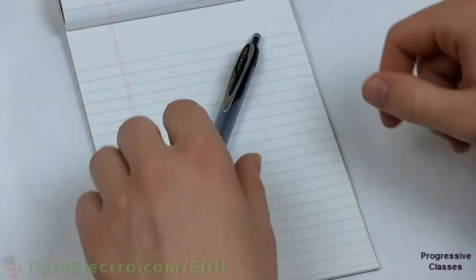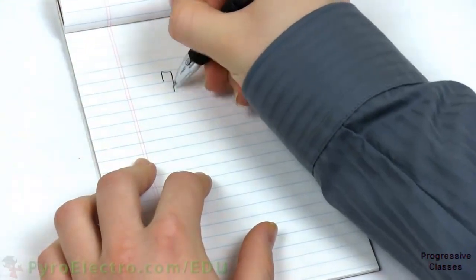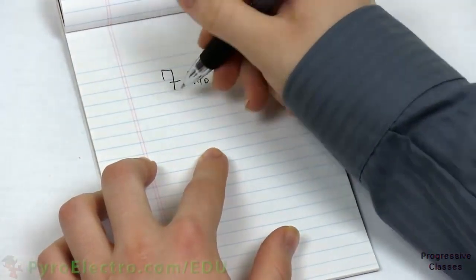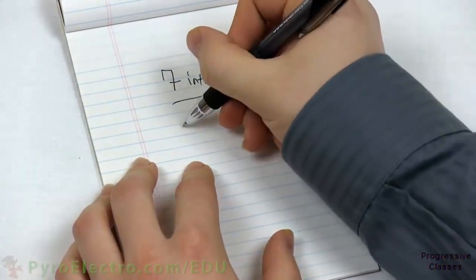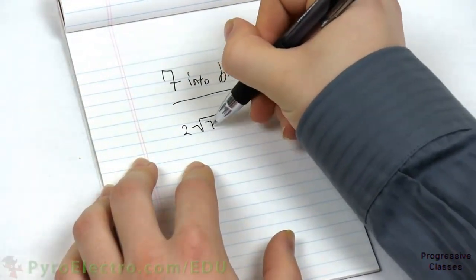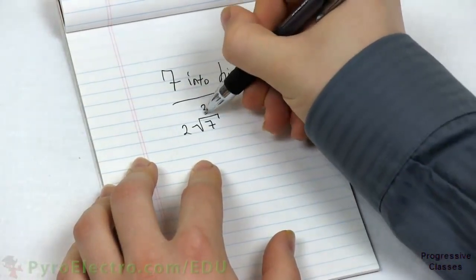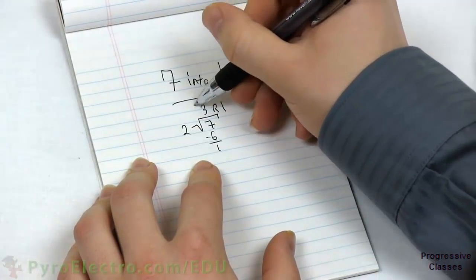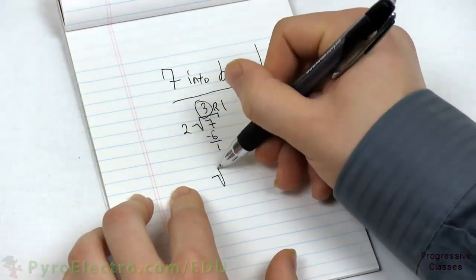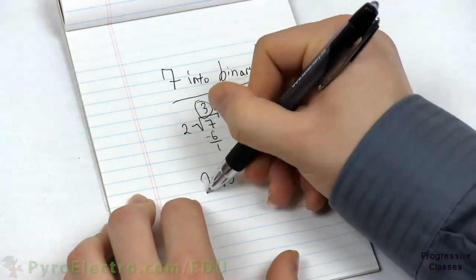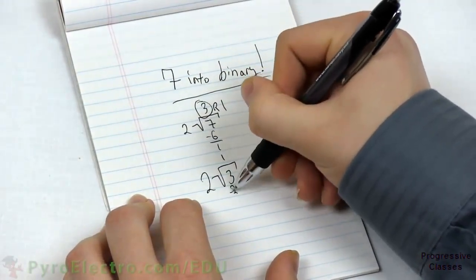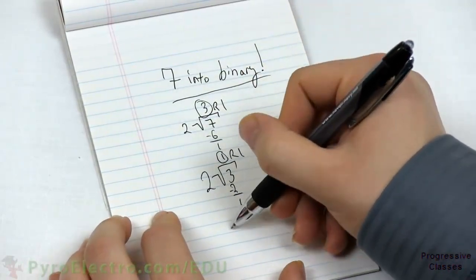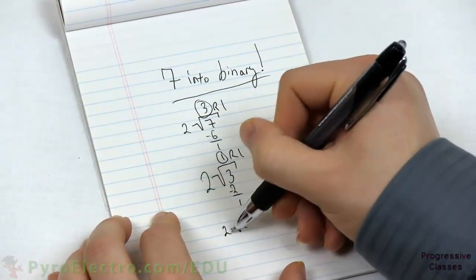Let's take a more in-depth look at each of these number systems and figure out how to translate between them. Let's take a simple number, like 7. To translate it to binary, we divide it by 2, which equals 3 remainder 1. Now, we bring the 3 down and divide 3 by 2, which equals 1 remainder 1. Now, we bring the 1 down and divide 1 by 2, which equals 0 remainder 1.